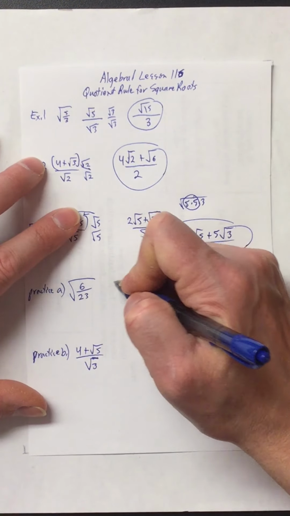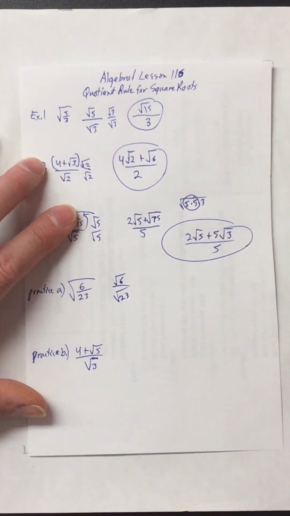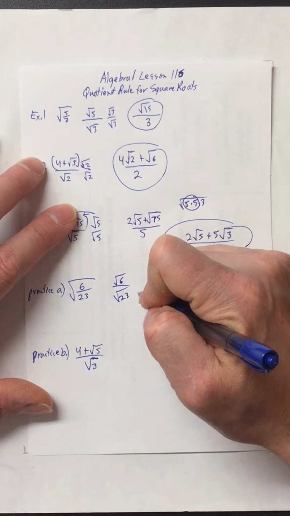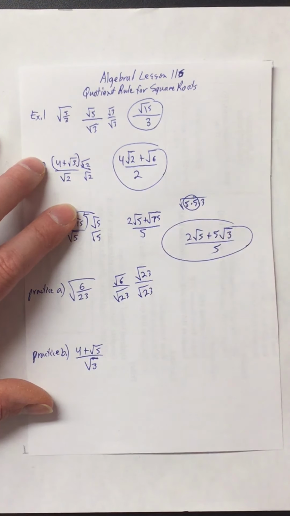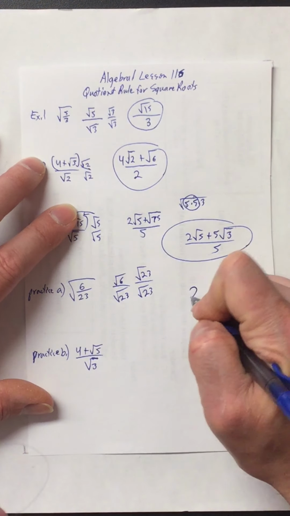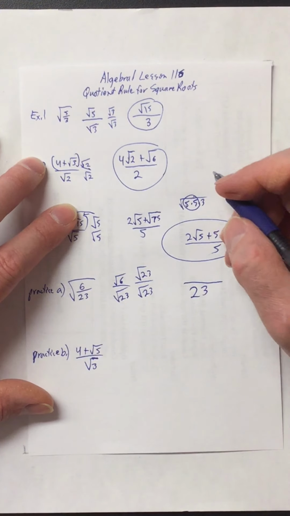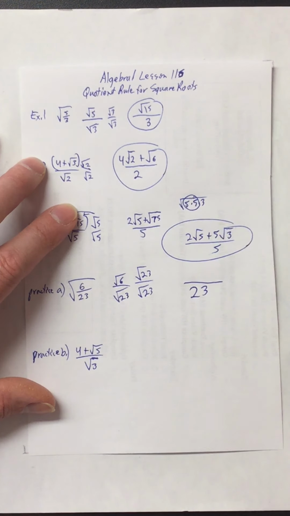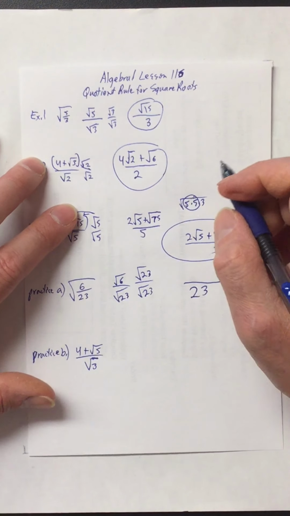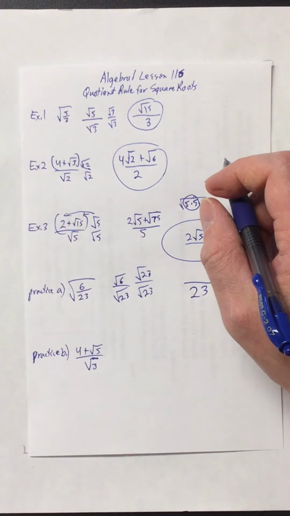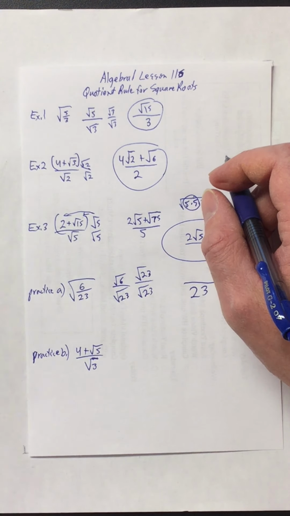All right, looking at the first practice problem, this is the same thing as splitting it as such. And then to get the square root out of the denominator, we're going to multiply top and bottom by square root of 23. So on the bottom, square root of 23 times the square root of 23 is 23. On the top, 23 looks like a prime number, so we cannot reduce that one anymore.